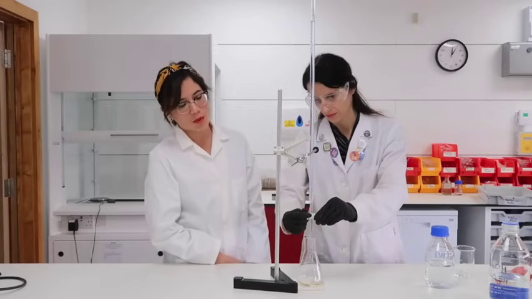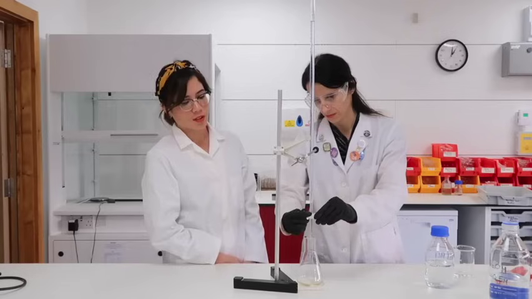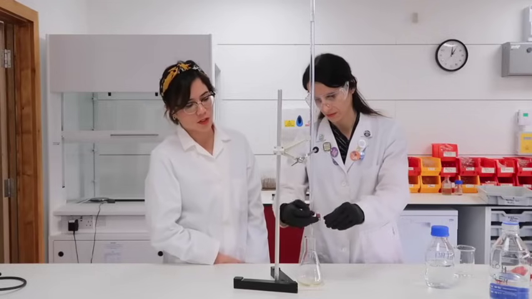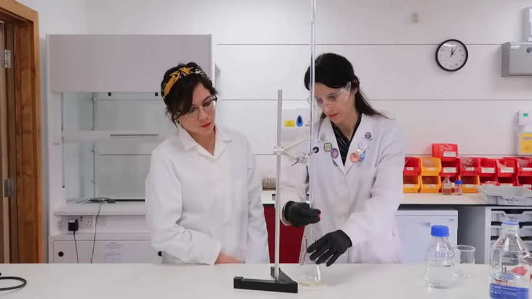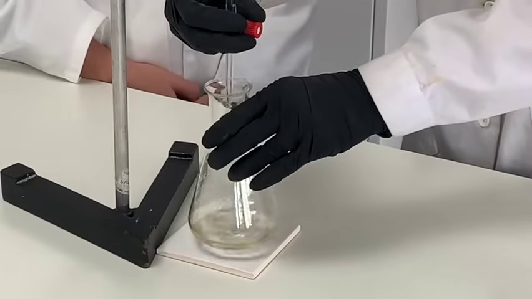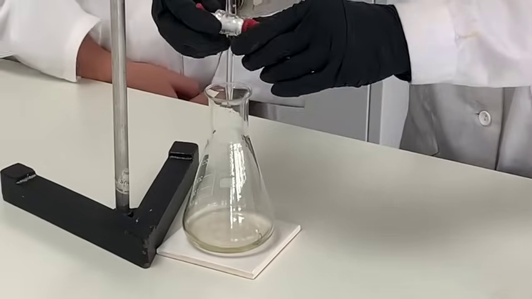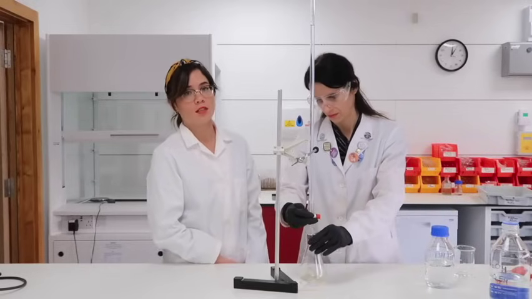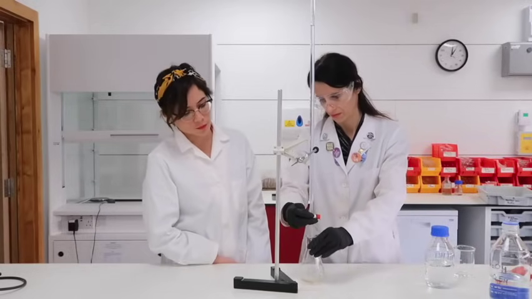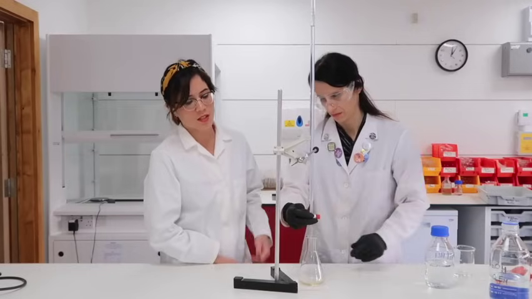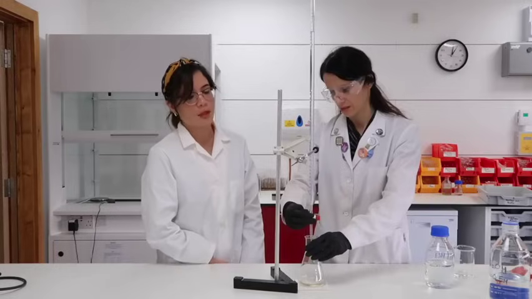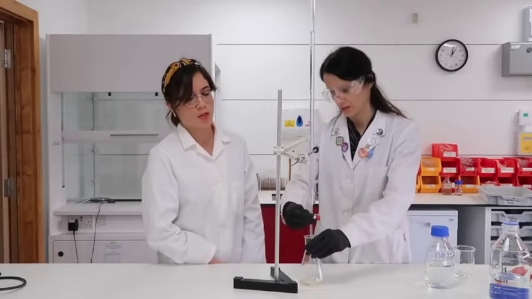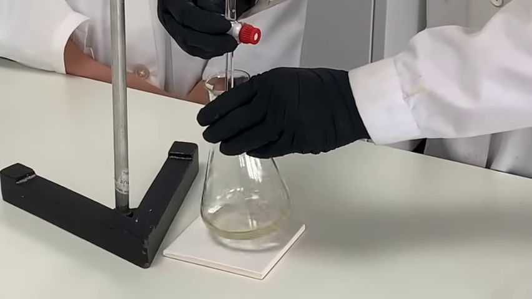So Amelia is going to open the tap and start slowly adding hydrochloric acid to the sodium hydroxide. The beauty of a burette is that it can add drop by drop. So it makes it far more accurate than a measuring cylinder or a beaker. She's swirling the flask in order to mix the contents. So we place the tile underneath the flask in order to observe the colour change.